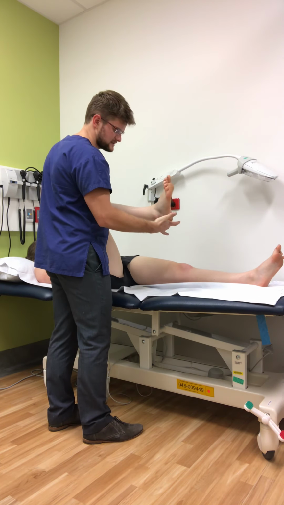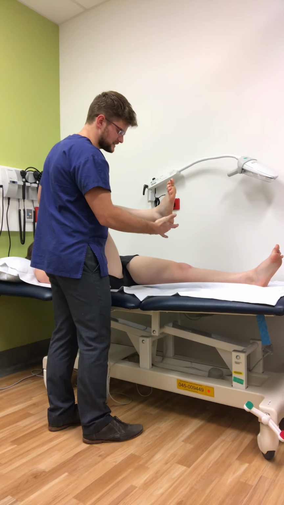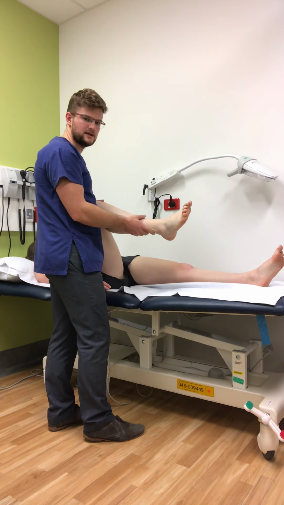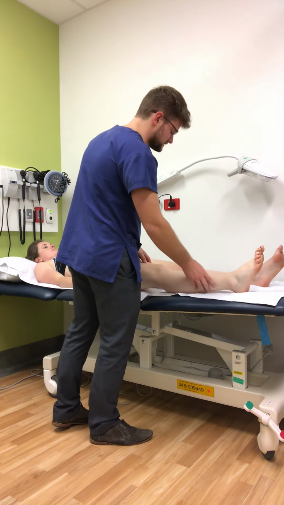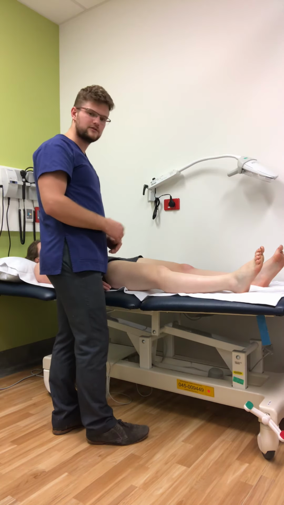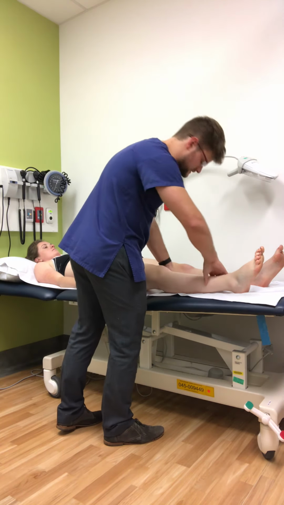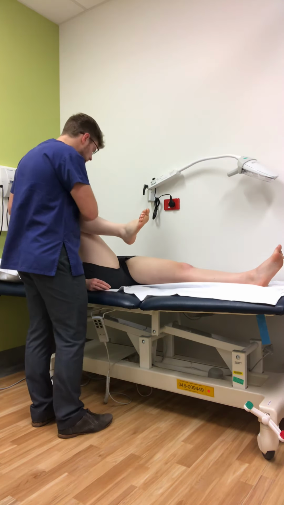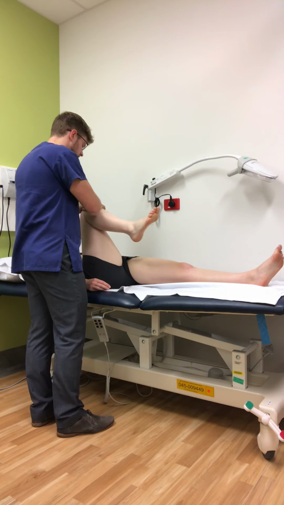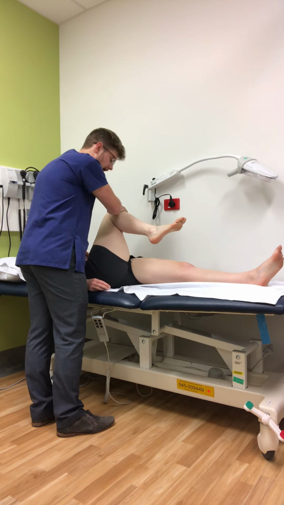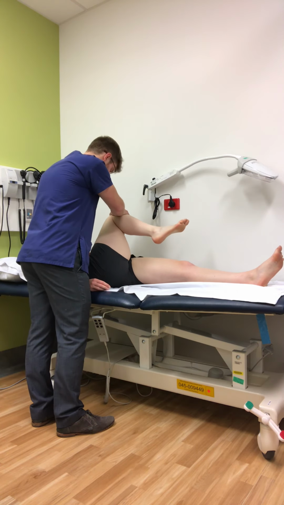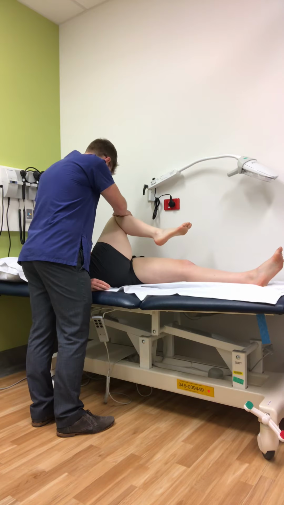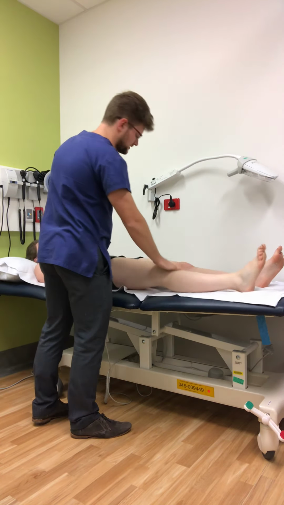So pulling against, going into resisted external rotation. If that causes pain in the buttock, that is suggestive of piriformis syndrome. And the final test is the piriformis stress test. Completely flex the hip and the knee, put it into deep flexion, and then put it into significant adduction and flexion, flexed adducted leg. If this causes pain, then that is suggestive of piriformis syndrome.